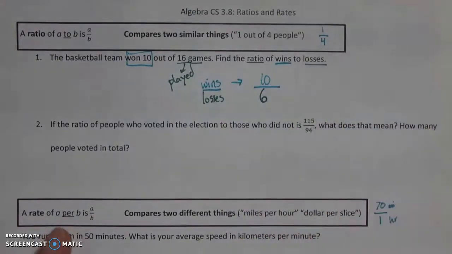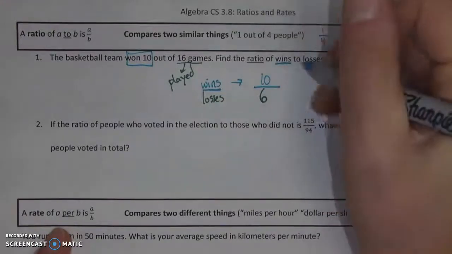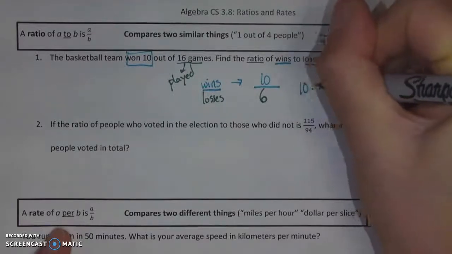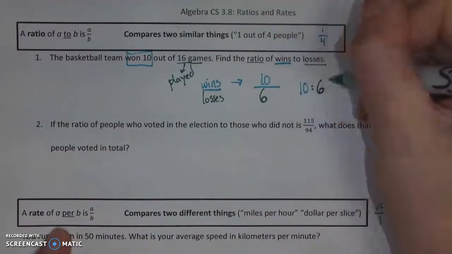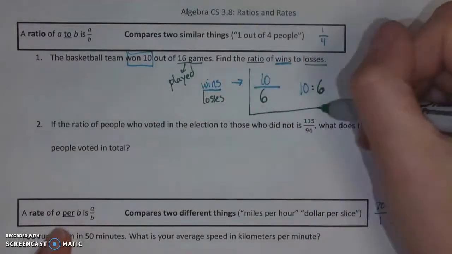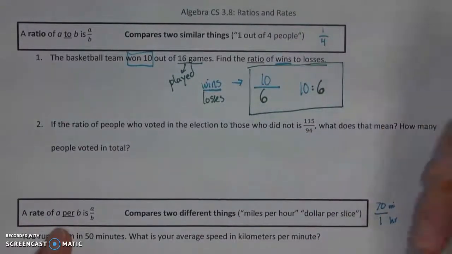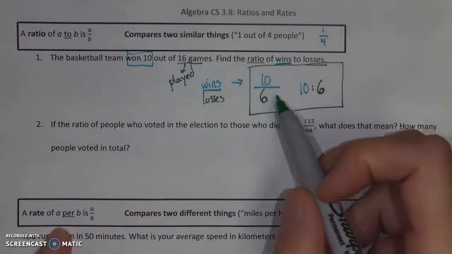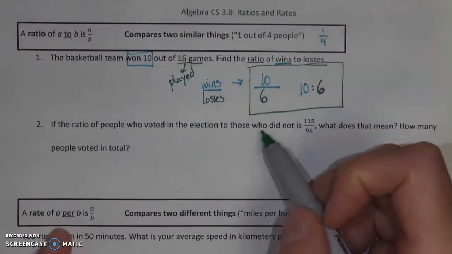Sometimes you'll also see this written as 10:6. So that would be another answer, and you can write it either way. I generally prefer this first way with the fraction, and that's just because it's easier to immediately plop into a problem.